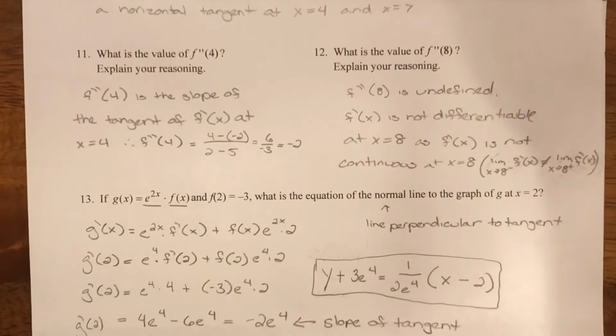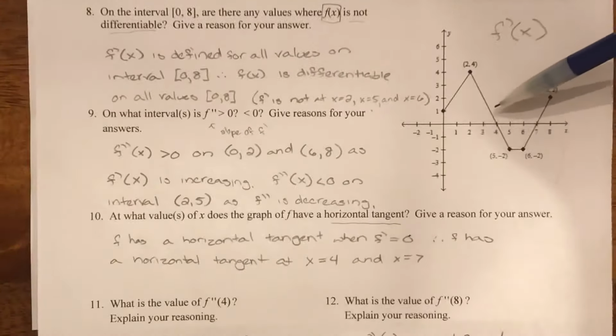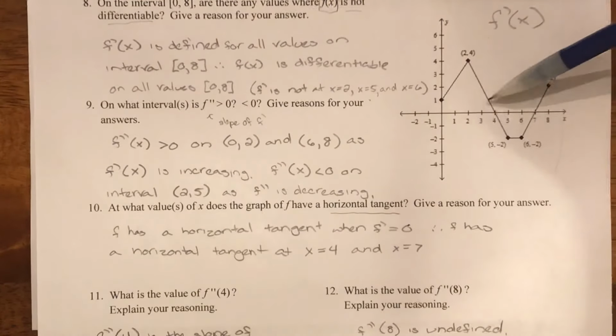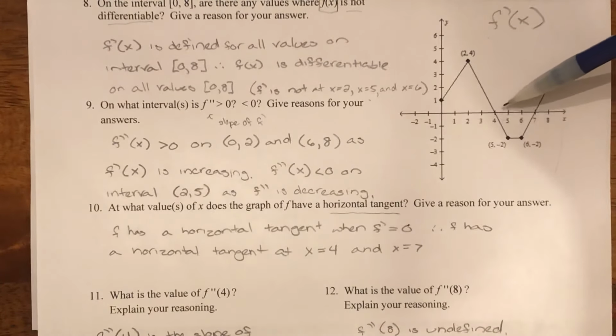I am way off the page. I'm pointing to the wrong place. Hope that hasn't been happening for long. There we go. Now I'm back at x equals 4. This is way more effective when I point on the actual page.